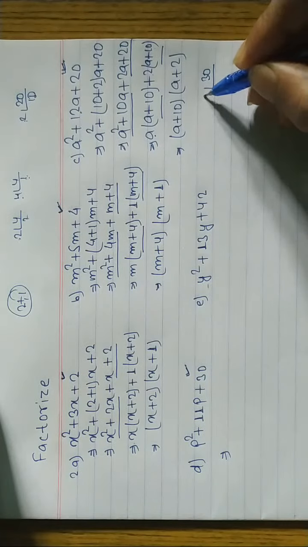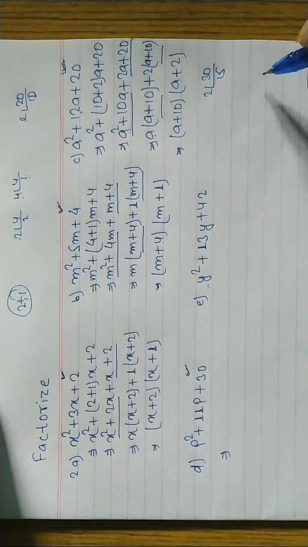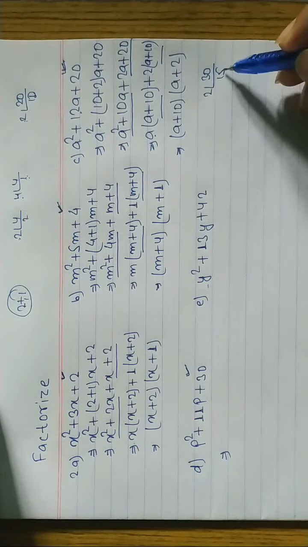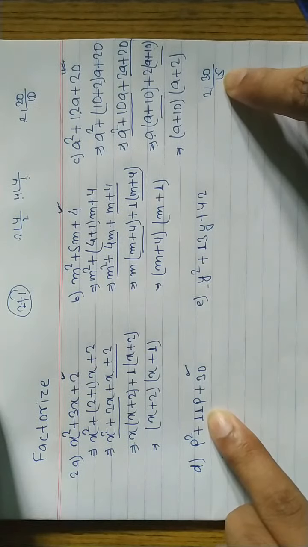Write 30. Two 15s are 30. When you add these two, do we get 11? No. We get 17: 2 plus 15 is 17.